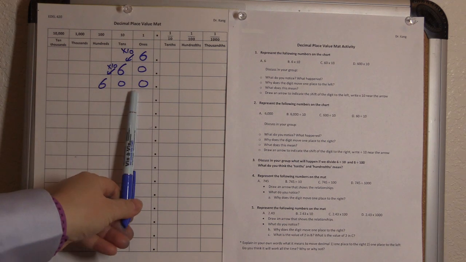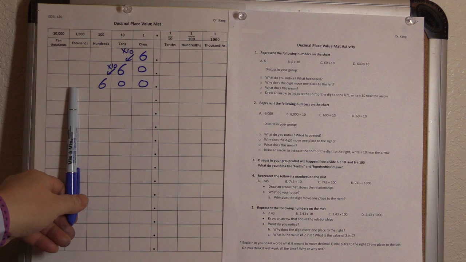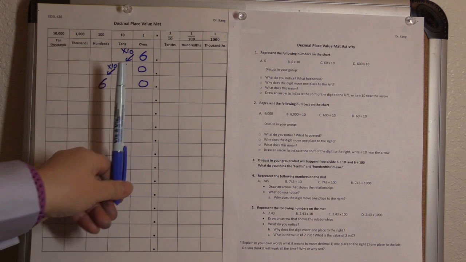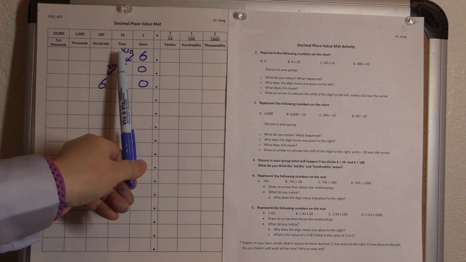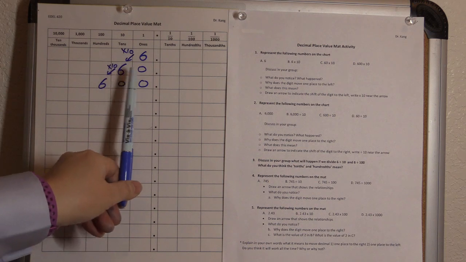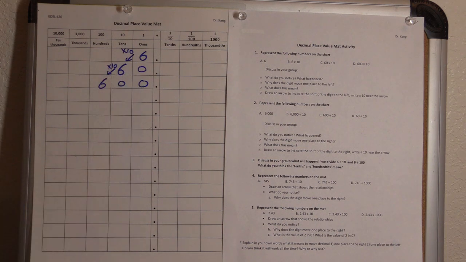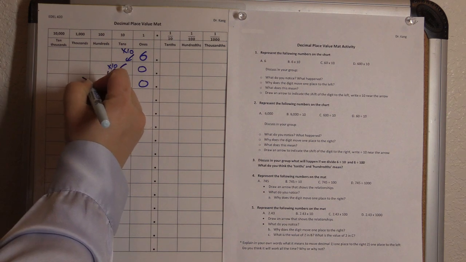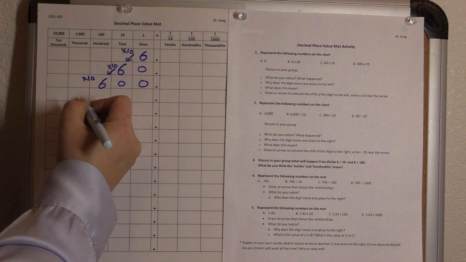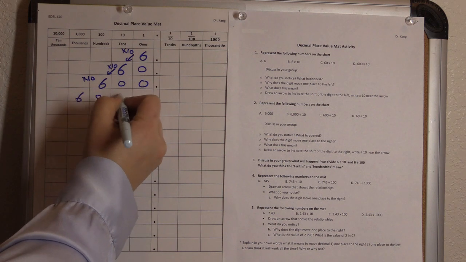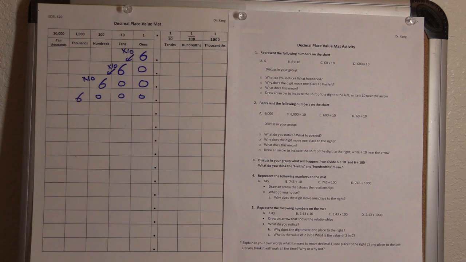My number moved to the left by 1. So I have 6, multiply by 10, move here. 60, multiply by 10, move to the left one time, right? What about one more time? Multiply by 10, so I'm going to move my 6 to the left, which is the thousands place. And now I have 6,000.